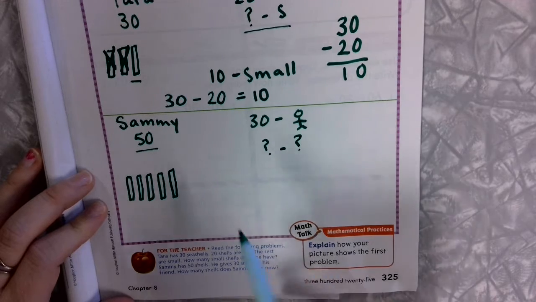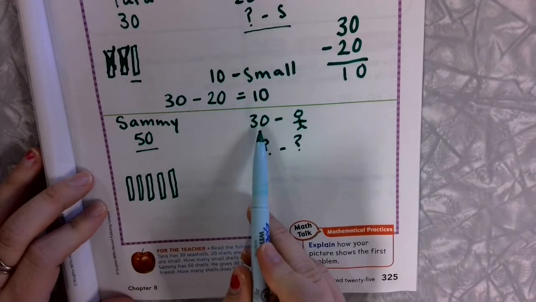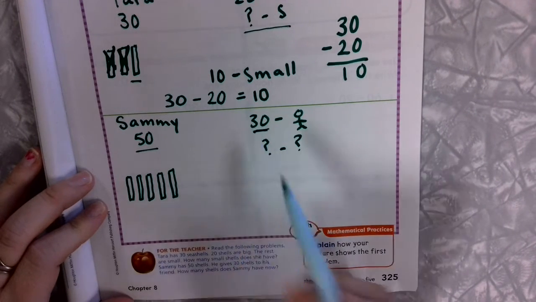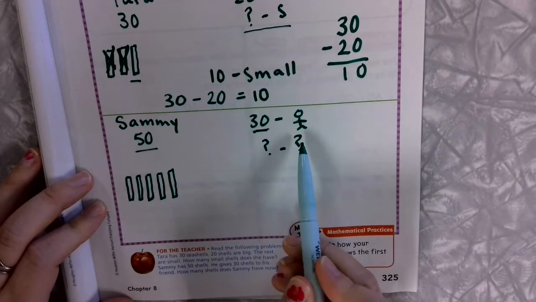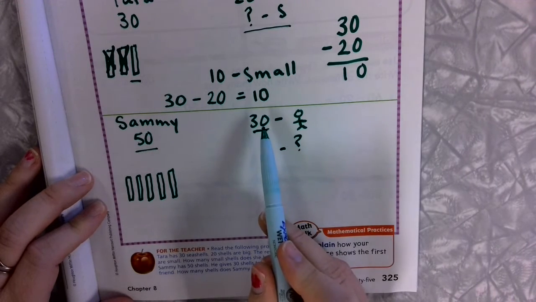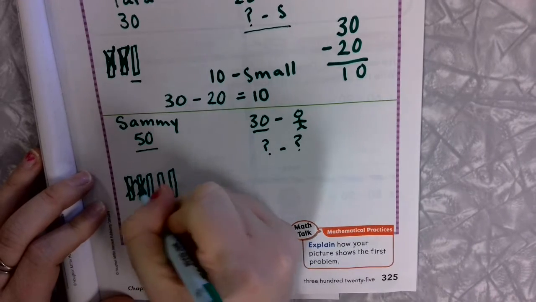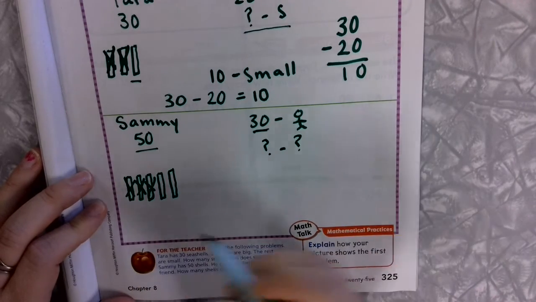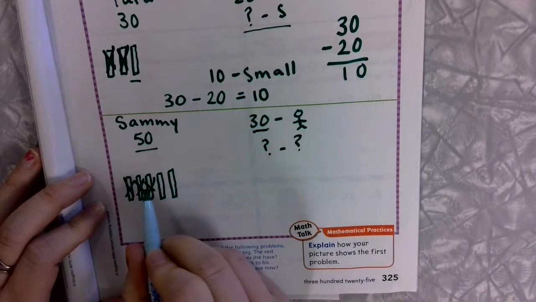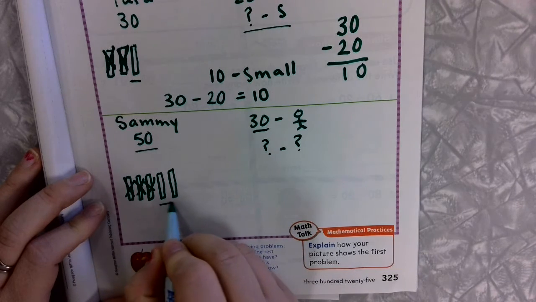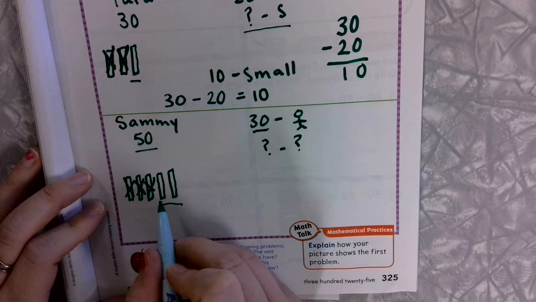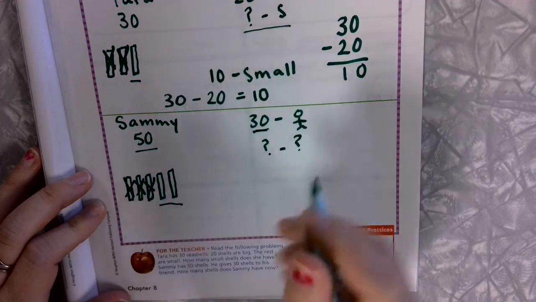I already know that he gave 30 away. We're trying to figure out how many he has left over. So I can take 10, 20, 30 away. If I take 30 away from the 50 he has, how many do I have left over? I have 10, 20.